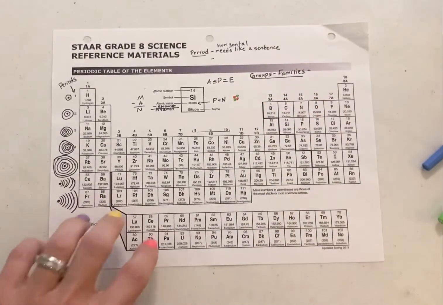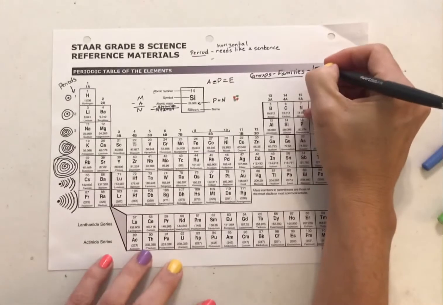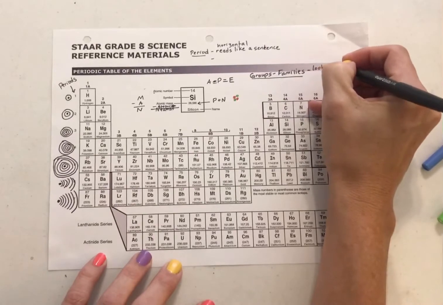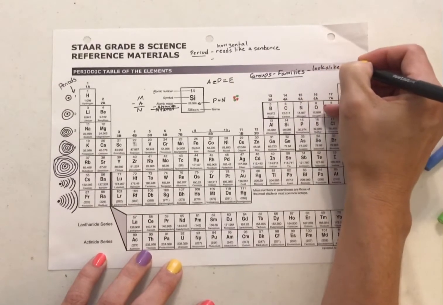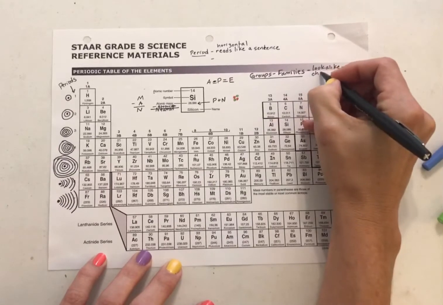Now, if you think about a family, you probably look like your mom or your dad, or your siblings, you might look alike. So families tend to look alike. So they have similar characteristics.